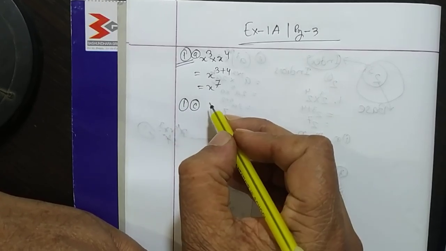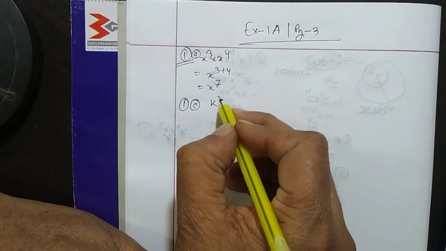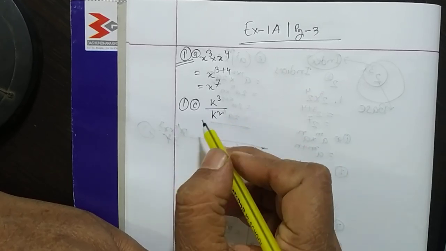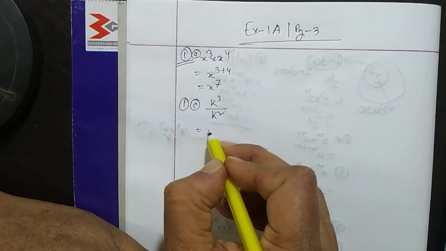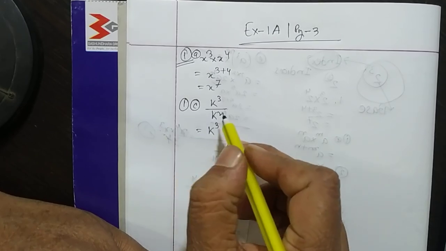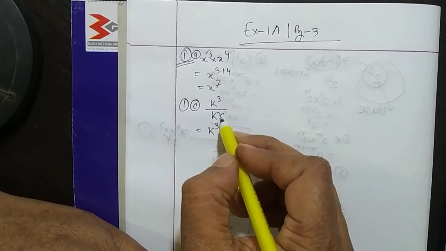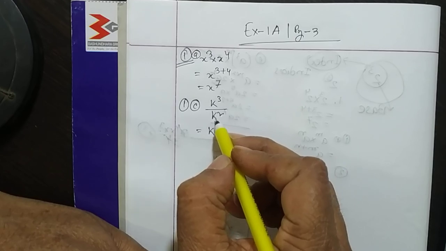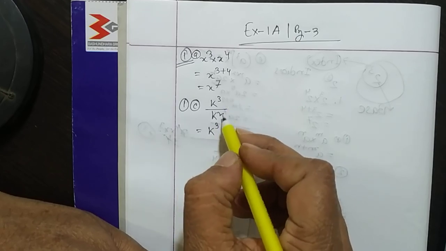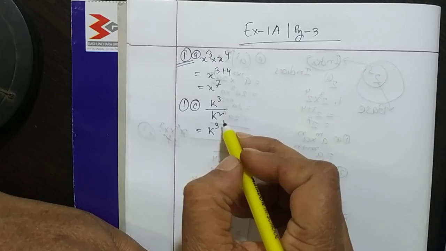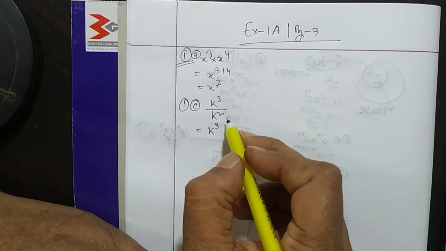1C. Here k to the power of 3 divided by k squared. So what we have, k to the power of 3. If you shift this denominator k squared to the numerator, the sign of the power will be changed.